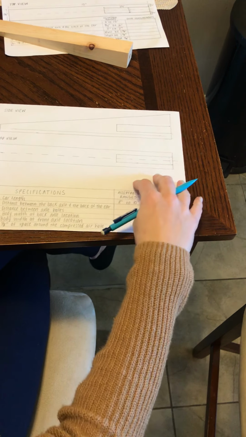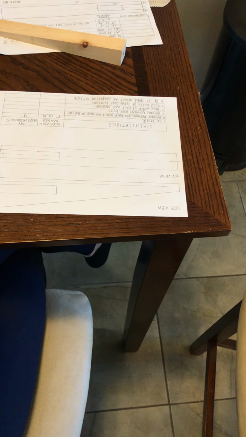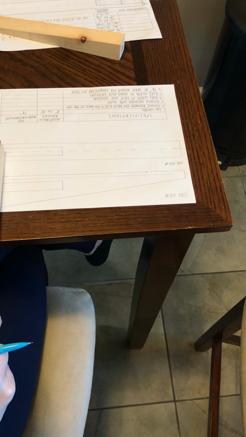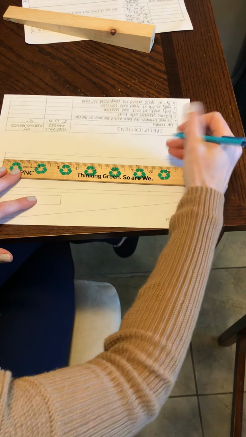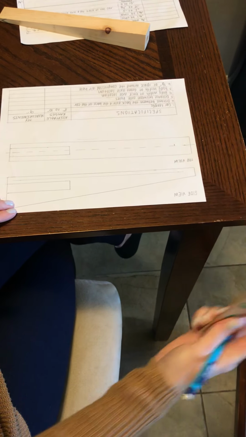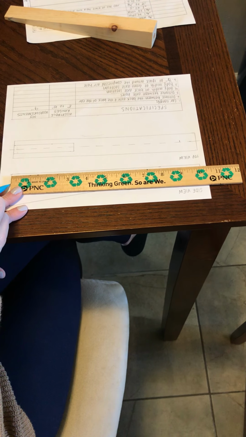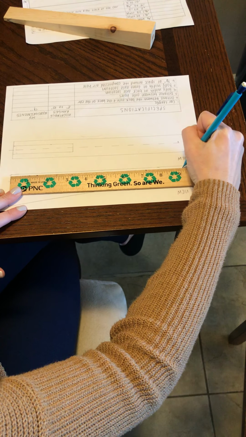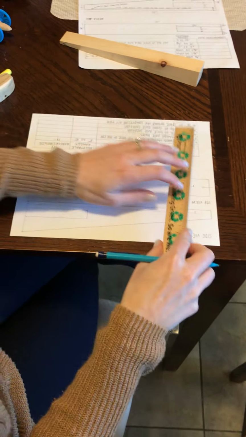So when you do the length, I think it's actually easier to flip your paper upside down because you're going to be measuring from the back of the car going forward. I'm going to line my ruler up right at the end of my top view and mark 9 inches. Then I'm going to go down to my side view and do the same exact thing. I'm lining the ruler up all the way at the back and marking 9 inches.